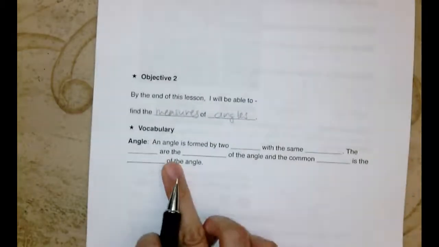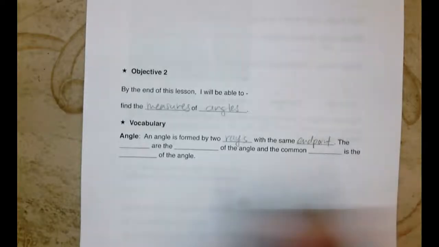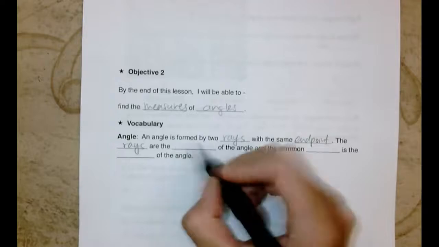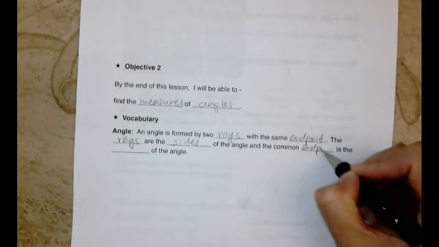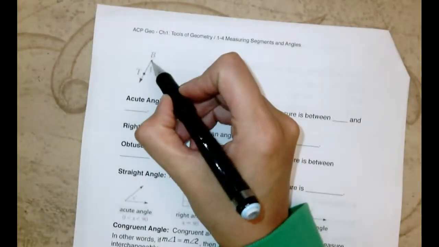And here's the vocabulary. Angle. An angle is formed by two rays with the same endpoint. The rays are the sides of an angle, and the common endpoint is the vertex of an angle. So what it means is this. Okay, this is the vertex of the angle.